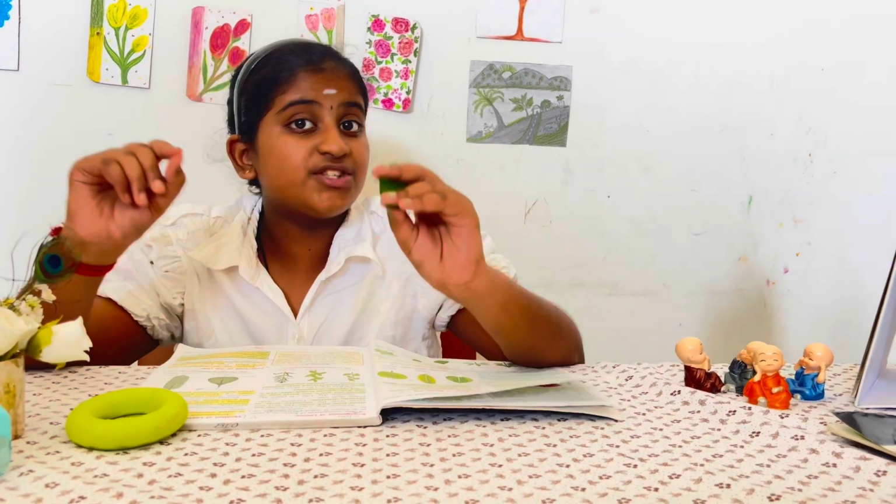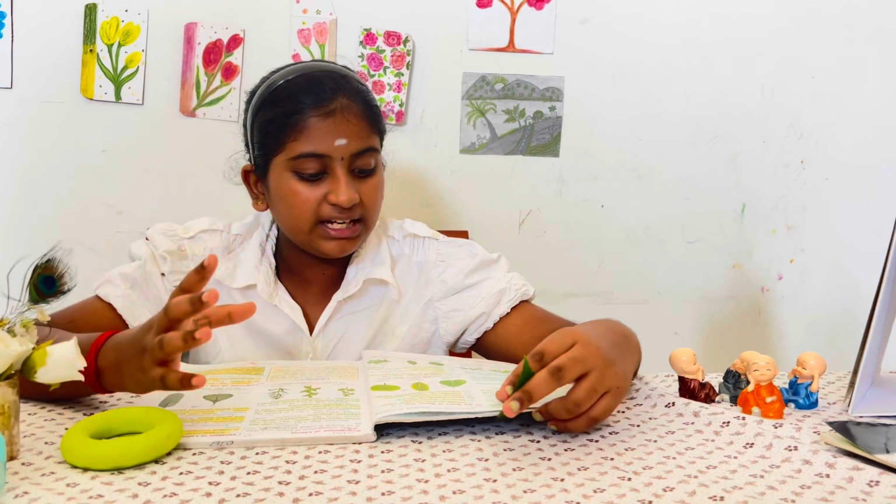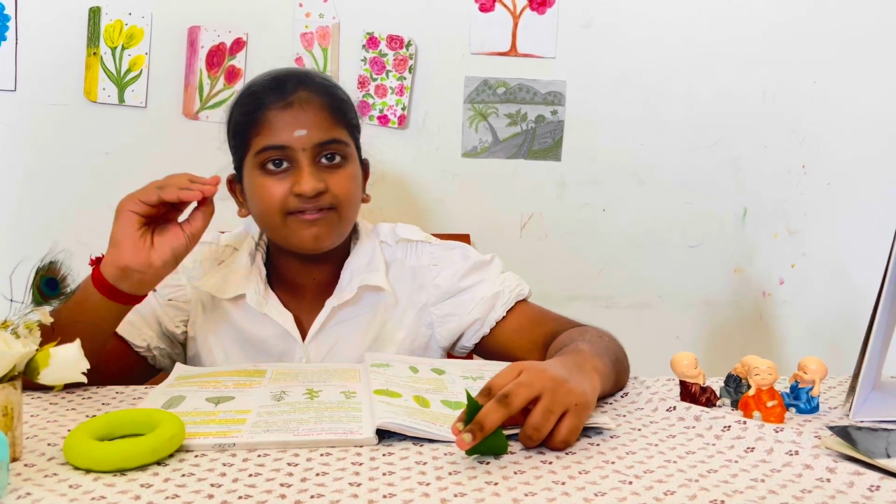Next, functions of the leaf. Now we saw types of leaves, shapes of the leaf, margins, arrangement and venation.